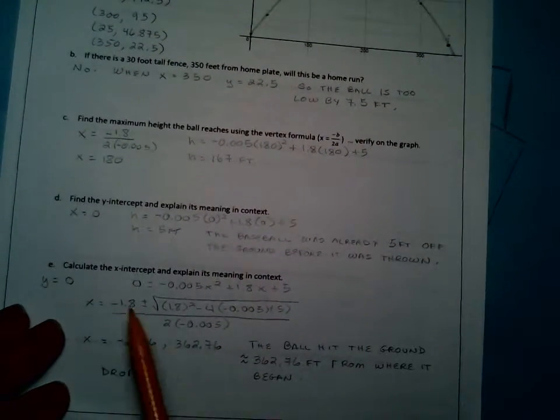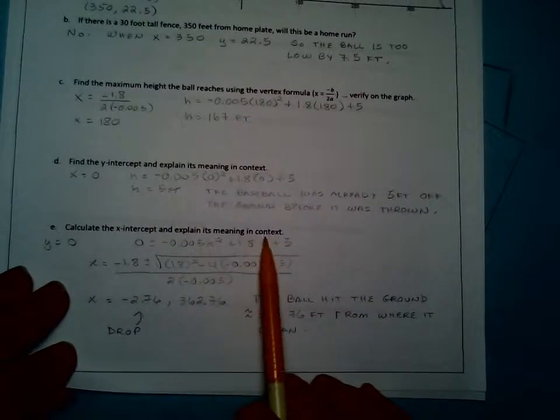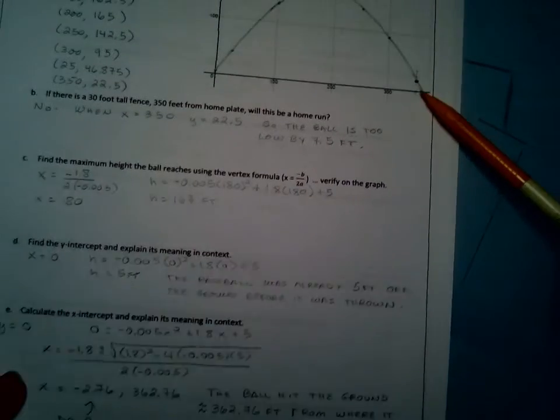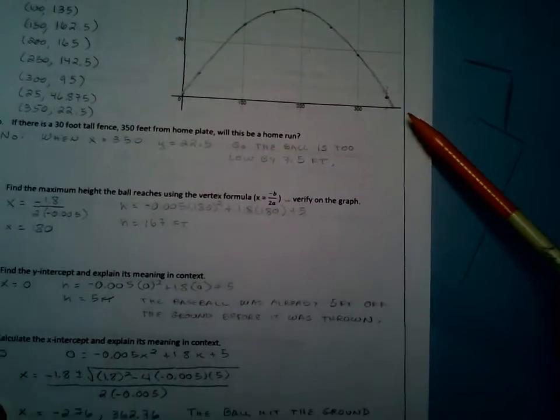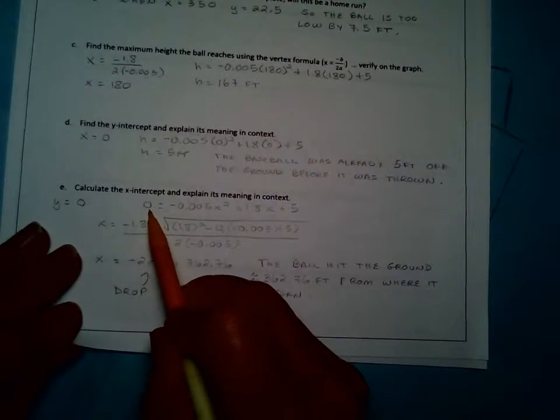Okay. And finally, on E, it says calculate the x-intercept and explain its meaning in context. The x-intercept is this guy right over there. They want to know what that is. So at that point, the height is 0. Y is equal to 0. So I put 0 equal to the equation. And I don't have to do any shifting around because I already have a 0 there.